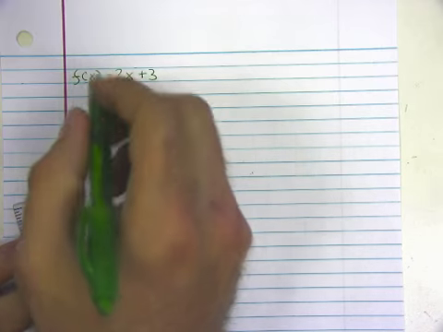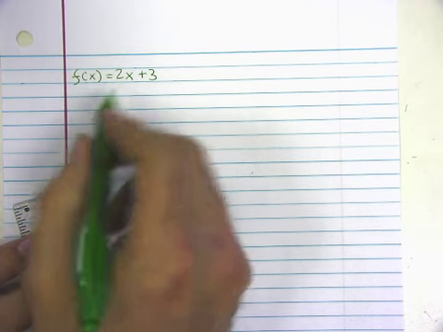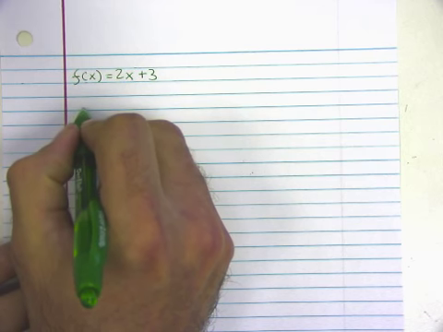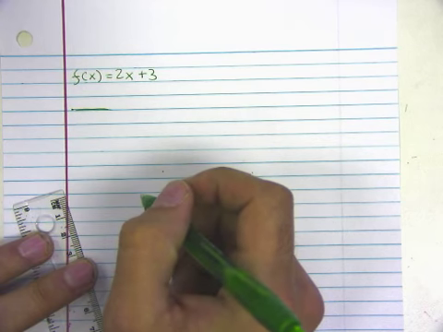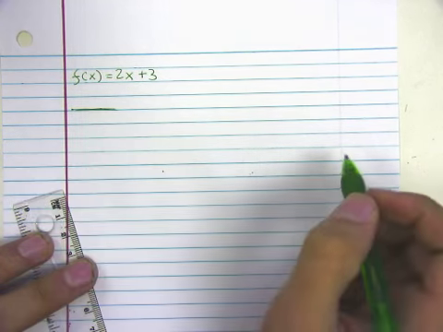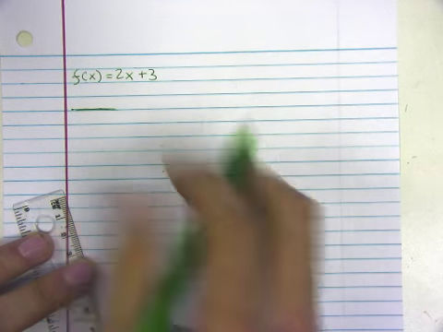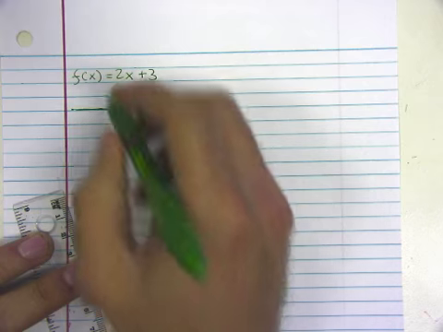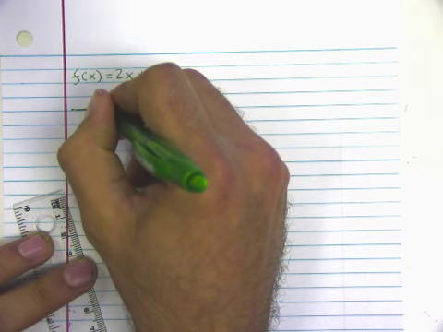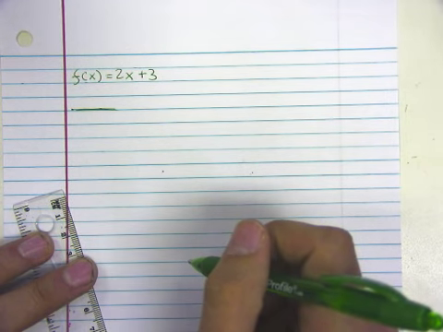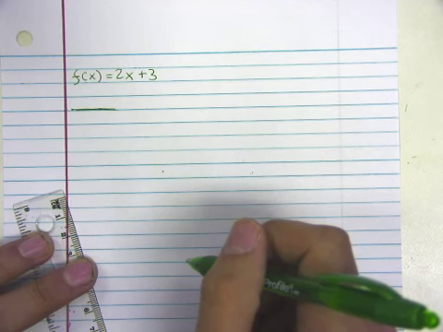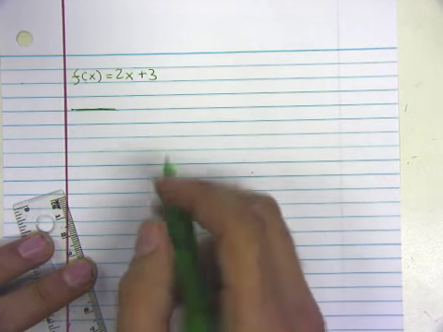All right, so this function defines a set of inputs and outputs. And what we want to try to do is draw a picture that shows what all of those inputs and outputs are, in part so that we can get a sense for how the function is behaving. So the way we're going to do that is first we're going to create a table, and then we'll take that table and plot the points from that table, and then we will graph the rest of the points based on that. We'll see what that means here in a second.